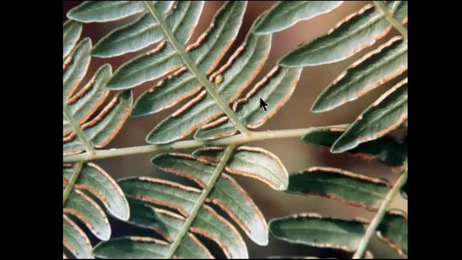Here's what it looks like when it is fertile. The edge of the pinnule curls over. It's called a false indusium. That's just a bug. And you can see the brown inside the curl, which are the sporangia.